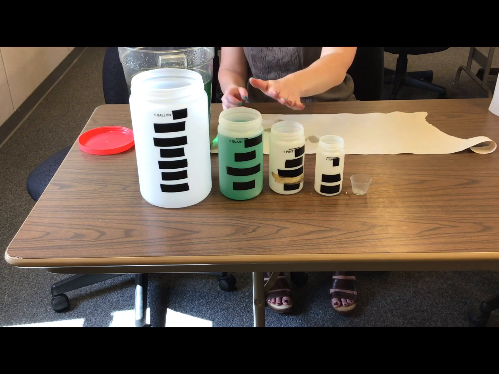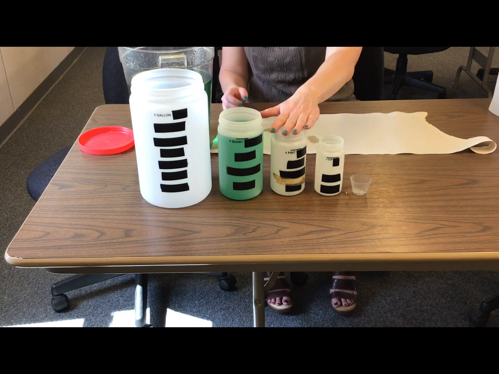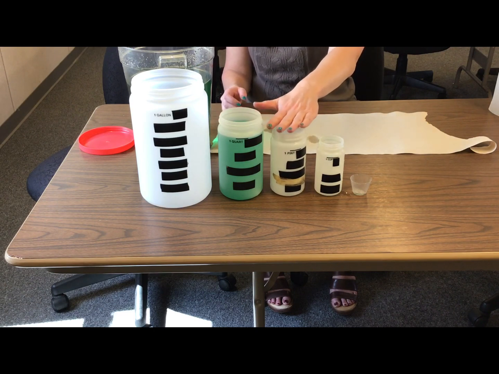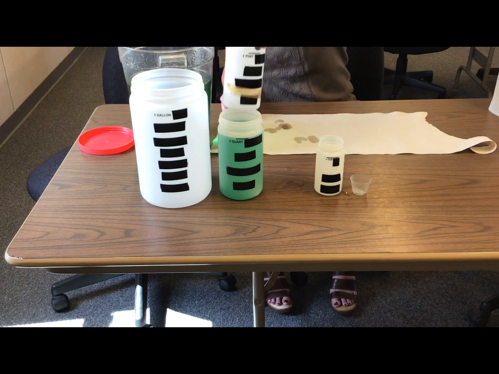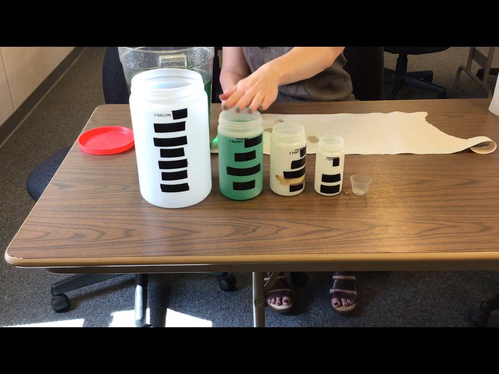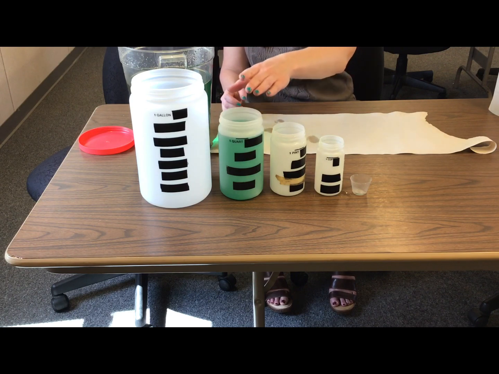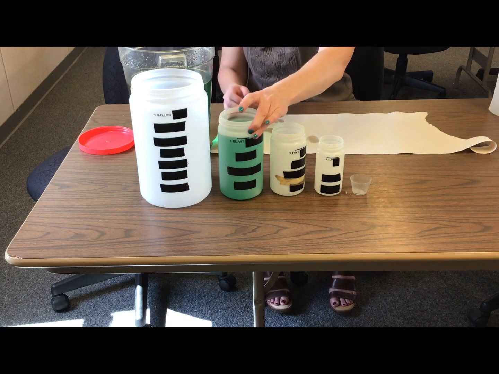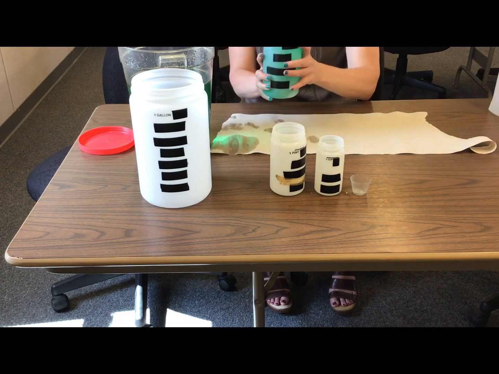So working backwards again, we just said there were 16 ounces in this pint, and we put 2 pints inside of that quart. So there would be 32 ounces in a quart. Again, very similar to a water bottle that you might have for sports. So how many of these quarts do you think fit into the gallon?